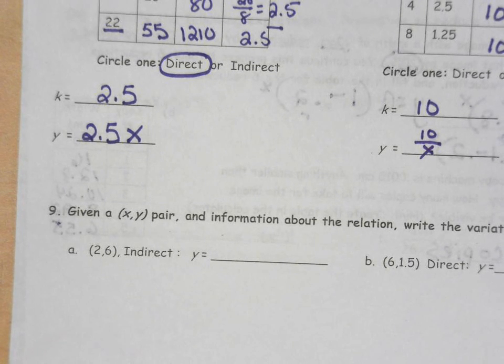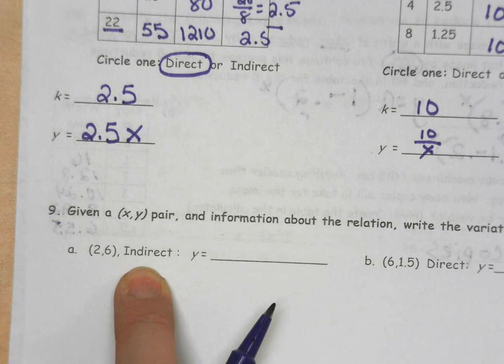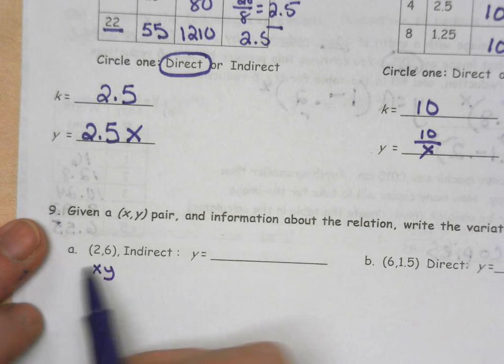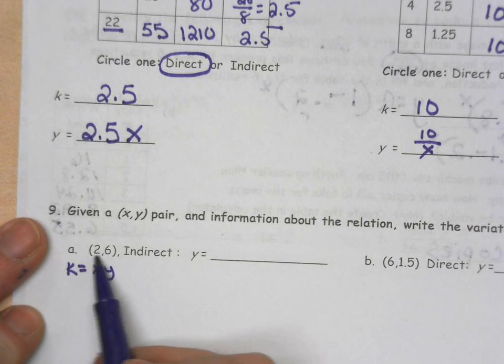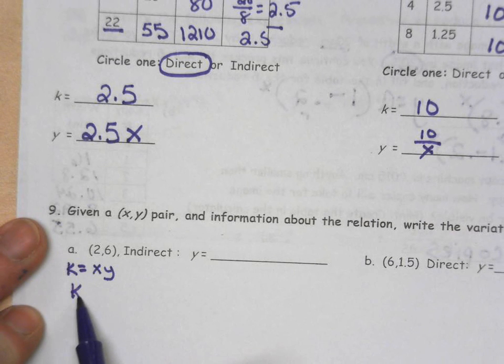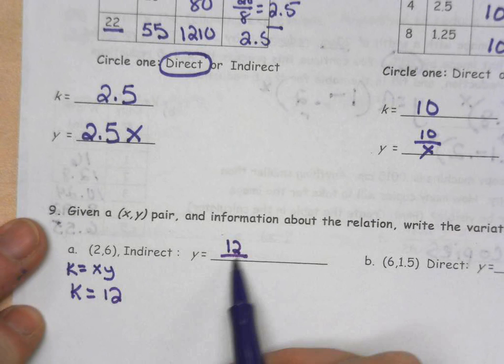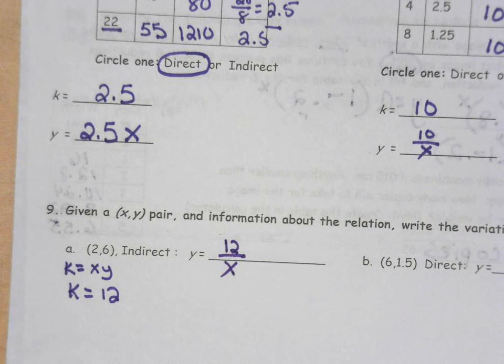Okay, the next part here. Given x and y, given an xy pair and information about the relation, write the variation equation. So if it's inverse, then our k is x times y, or y times x. So 2 times 6 is 12, so k equals 12, therefore y equals 12 divided by x.